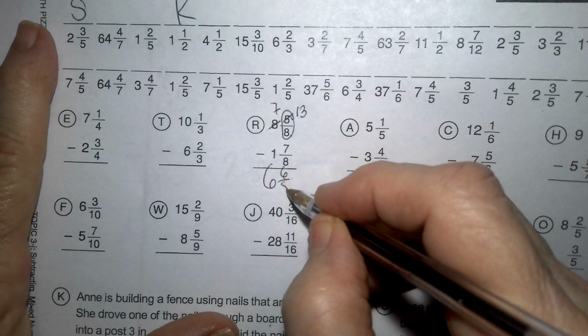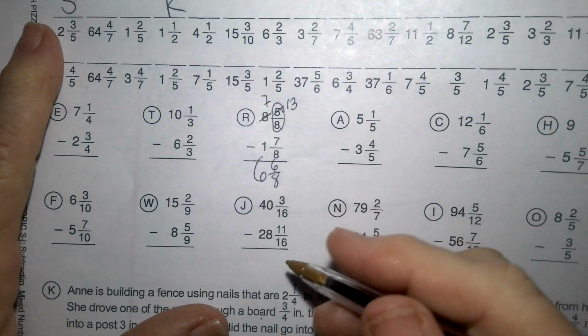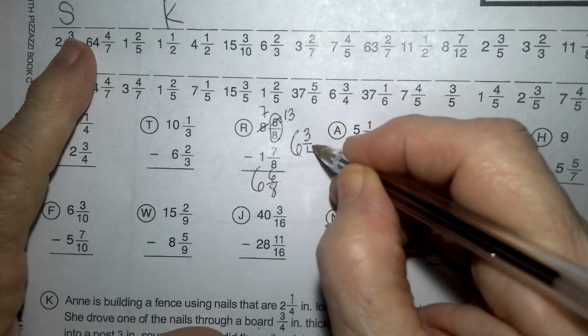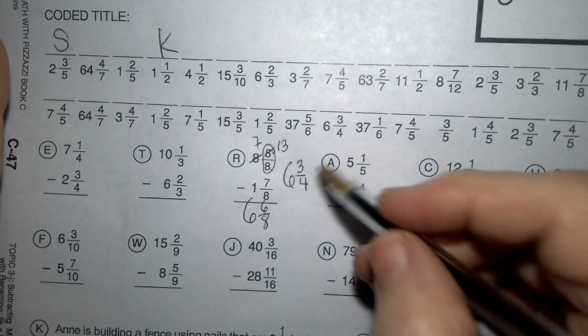6/8. Can I cut 6/8 in half? I'm going to put my answer here so I have plenty of room. And it's packed right there.